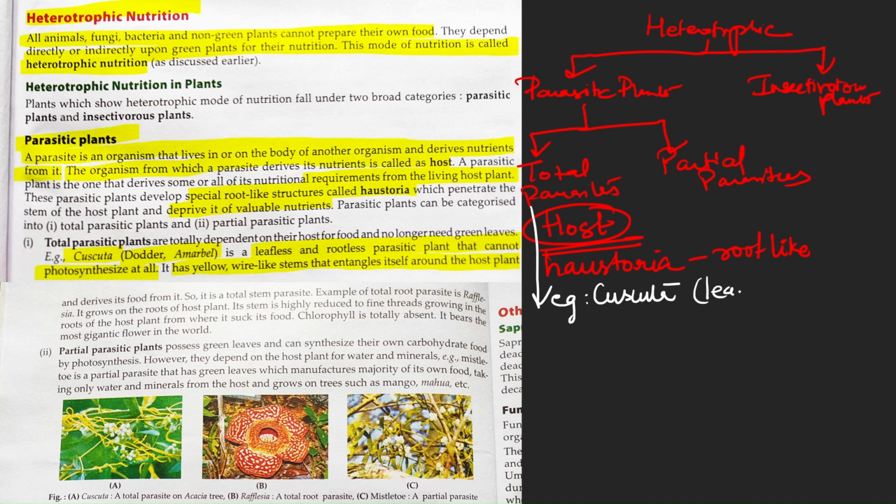Cuscuta is a leafless, rootless plant with wire-like stems, which entangle with the host to get the nutrients. It derives its food from the host. So it's a total stem parasite. Which is a total stem parasite? Cuscuta.